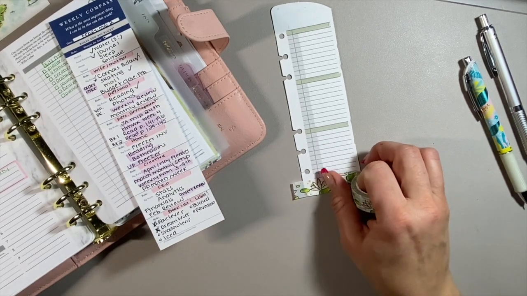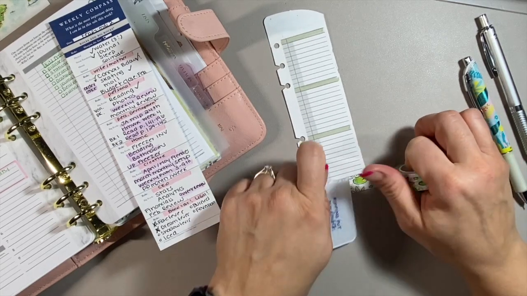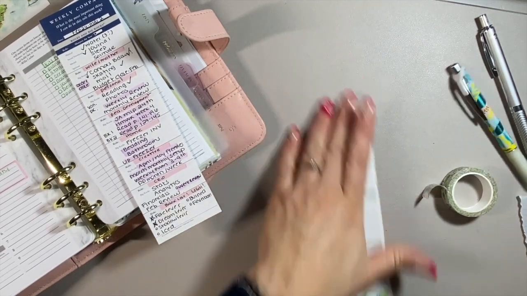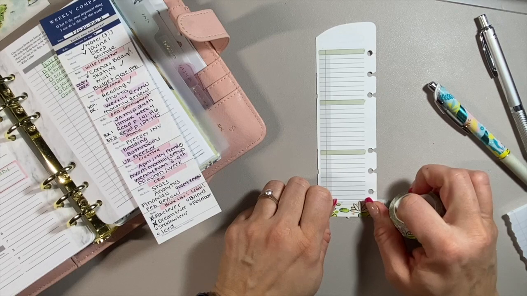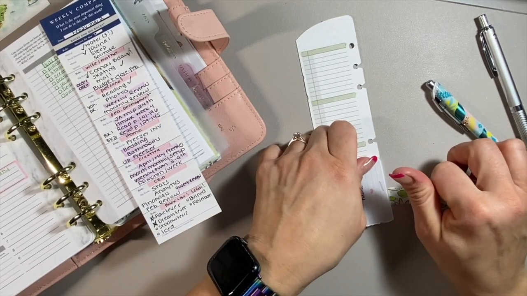That's cute. I'm going to do both sides here with the same washi.